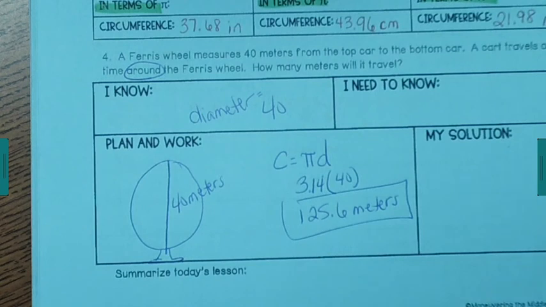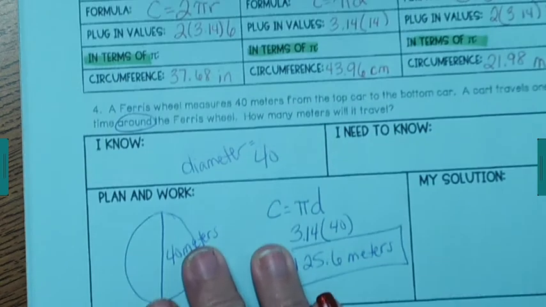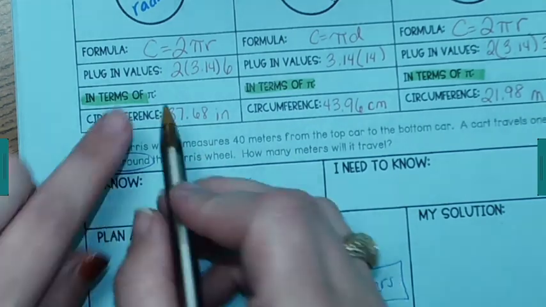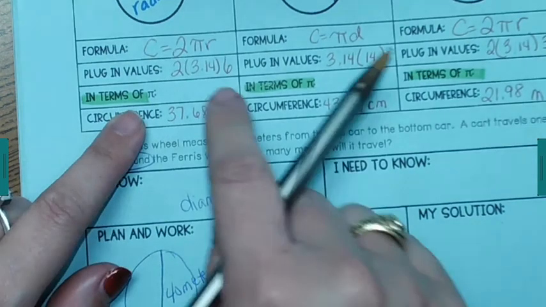Now, the last thing I want to do really quick is leave it in terms of pi. Every year on STAR, they like to give you a question in terms of pi. After 7th grade, they don't leave it in terms of pi anymore. So I'm just going to show you, but we're not going to spend a lot of time on it. In terms of pi means I leave pi in there.